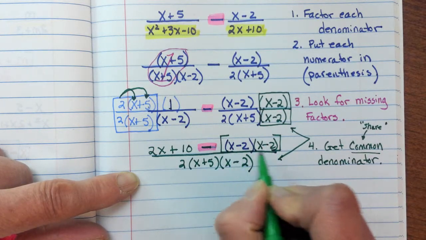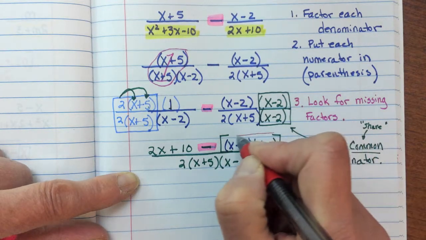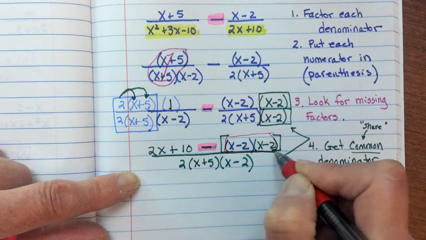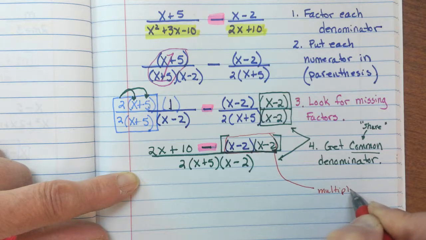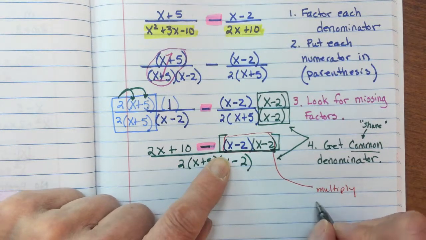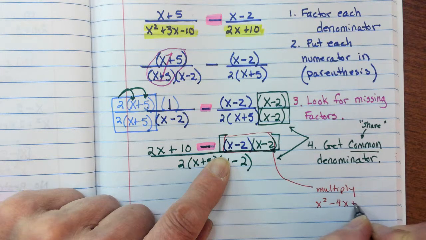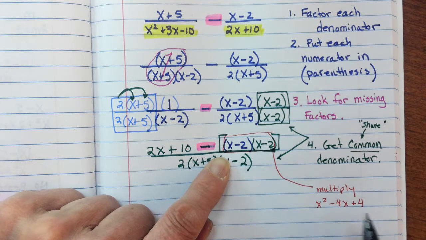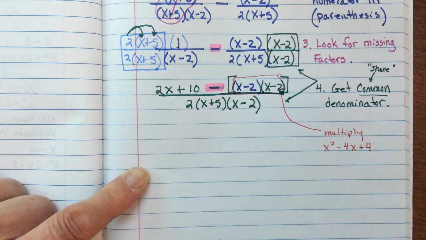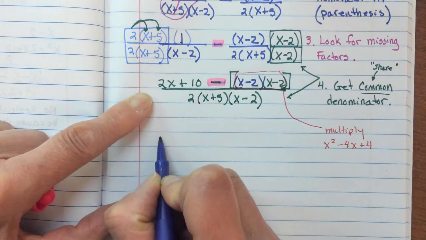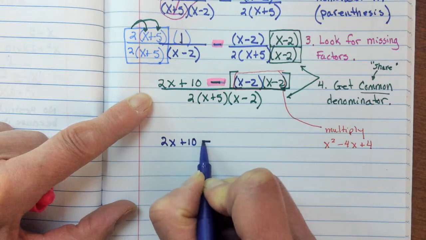So I have to multiply this out. And notice that they're inside that bracket. So this here I have to multiply. So when I multiply that out, I'm going to get x squared minus 4x plus 4. Okay? So I have to be very careful about how I transfer that back in. So what do I have? I have 2x plus 10, and then I have that minus.